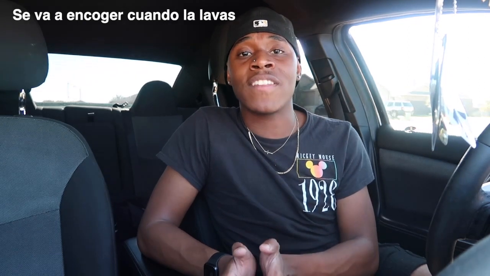Another example would be "Se va a encoger cuando la lavas." It's going to shrink when you wash it. Let's say that "la" is for "la camisa", right? So "se va a encoger cuando la lavas", it's going to shrink when you wash it, the shirt. If you want to remove that "cuando la lavas", you just say "se va a encoger al lavar". "Se va a encoger al lavar", right? When it's being washed, or when it's time to wash it, "al lavar".